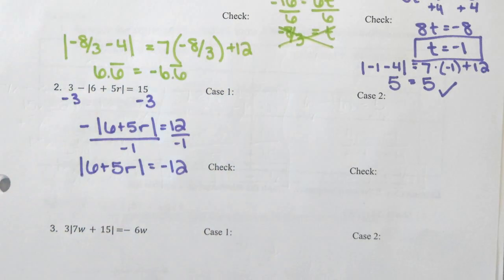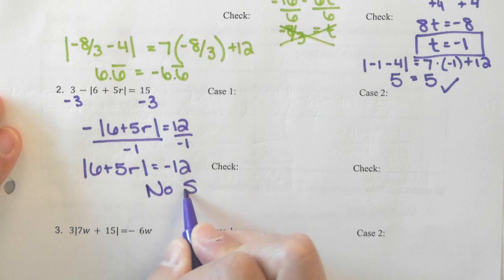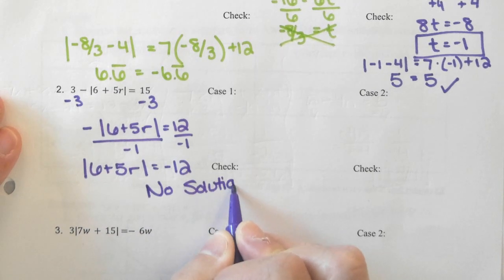Step back and look at that for a minute. No solution. Why? Yeah, can anything in my absolute values ever come out as a negative? No. So it isn't even worth me trying to figure it out. There's no solution. Way faster than the first one, huh?